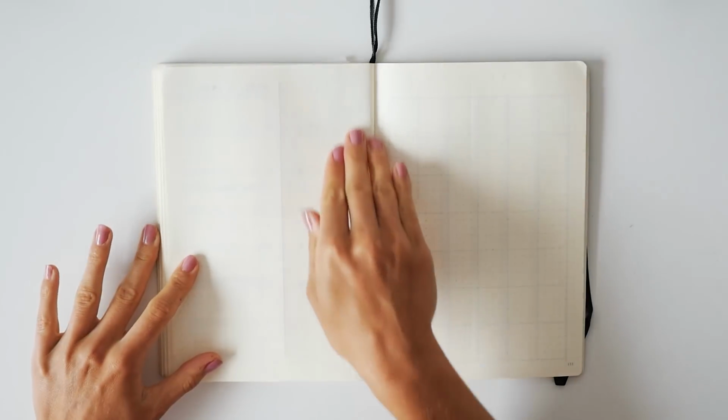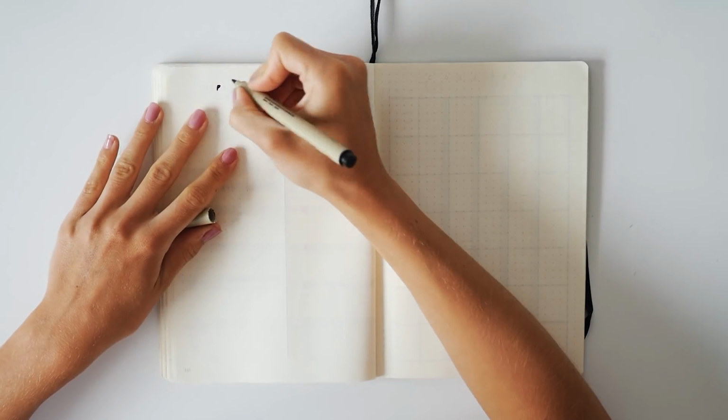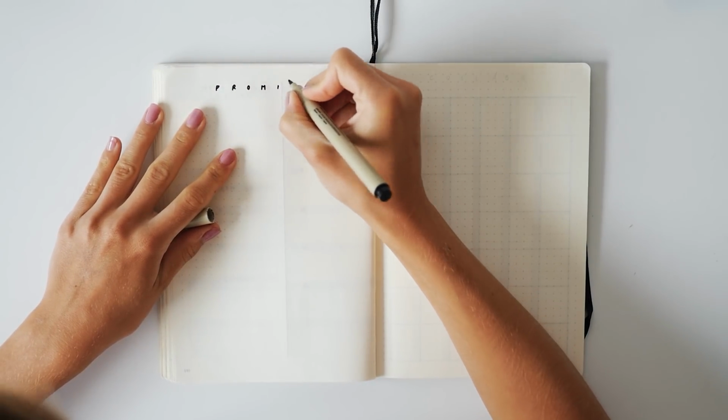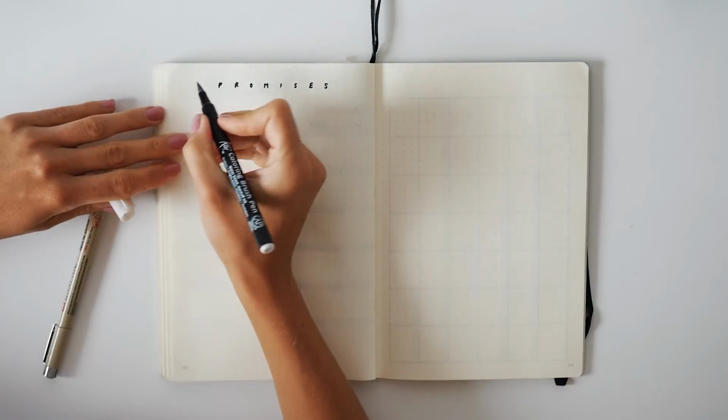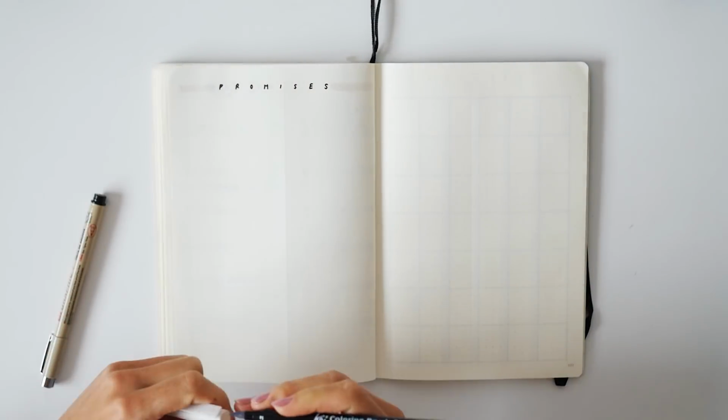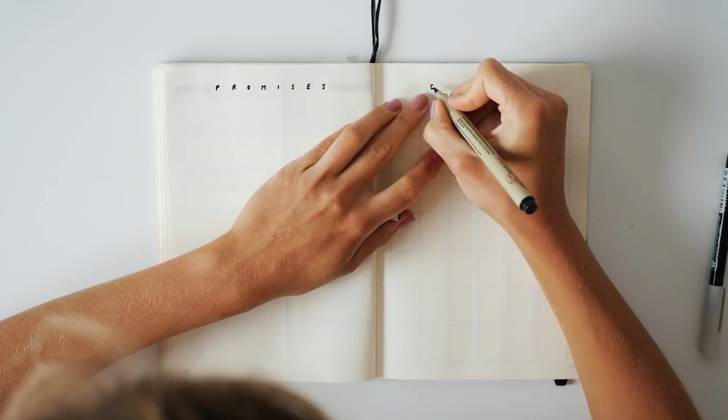Under the next page, I have my promises page, which used to be my goals page. It's still a goals page. I just decided to change the word goals for promises. I feel like it's more powerful when it's more like a promise to myself that I'm gonna do the things that are here. And it's to hold myself accountable for it, and more like a self-love goal, you know. Promises is more caring and respectful towards yourself. It's a goals page, it's just called promises.